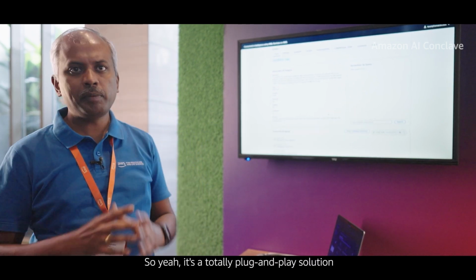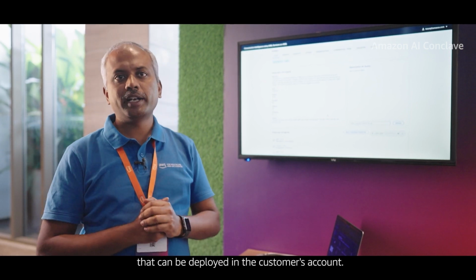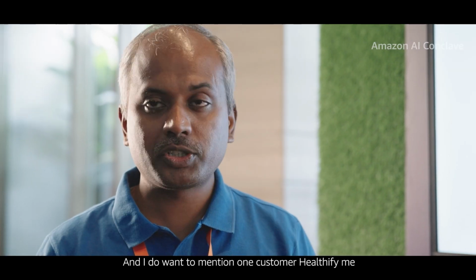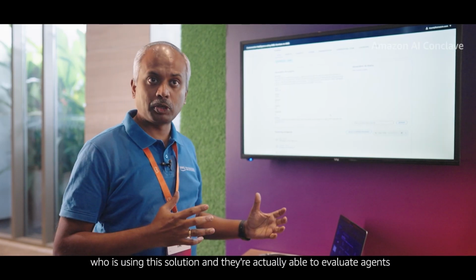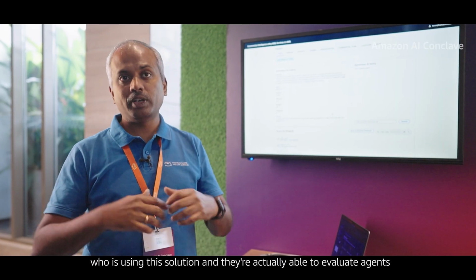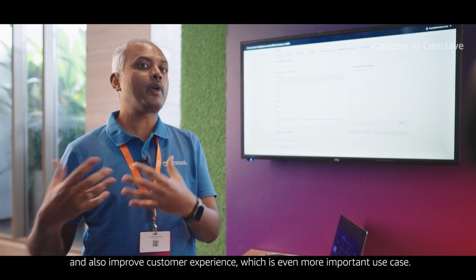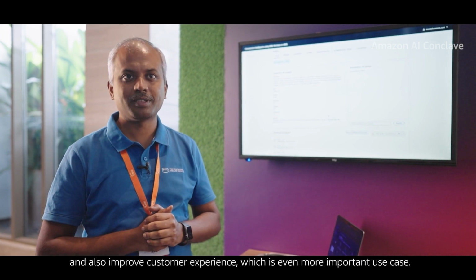So yeah, it's a totally plug and play solution that can be deployed in the customer's account. And I do want to mention one customer, HealthifyMe, who is using this solution, and they're actually able to evaluate agents and also improve customer experience, which is an even more important use case.